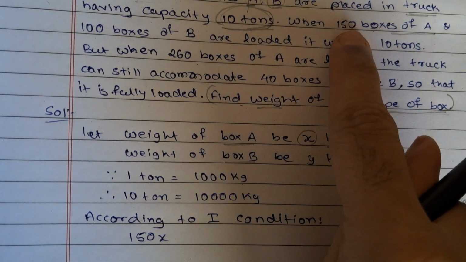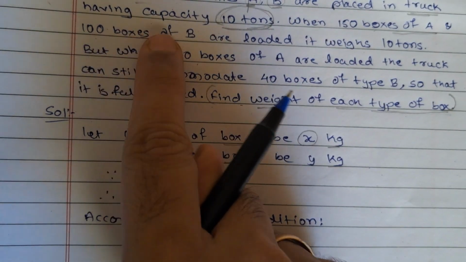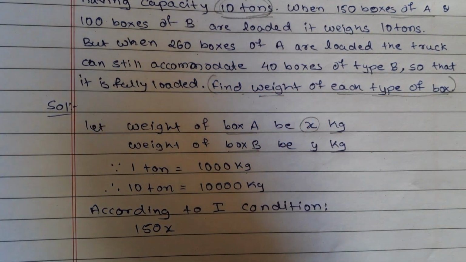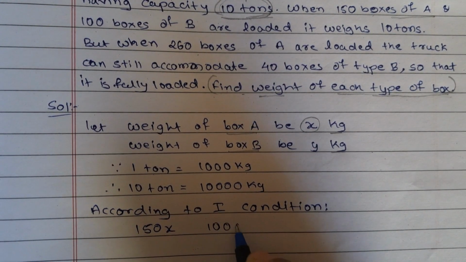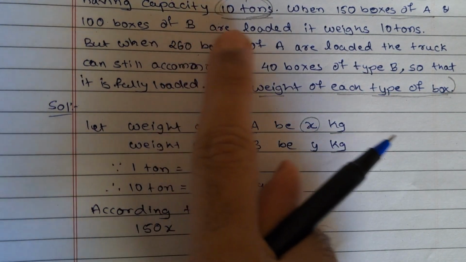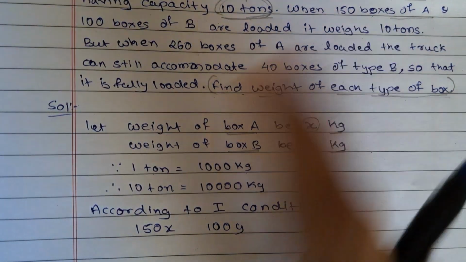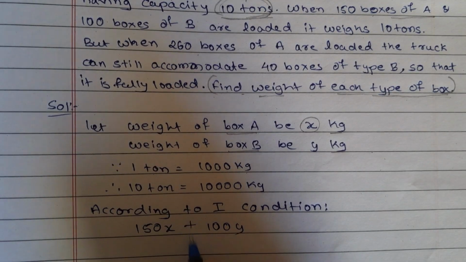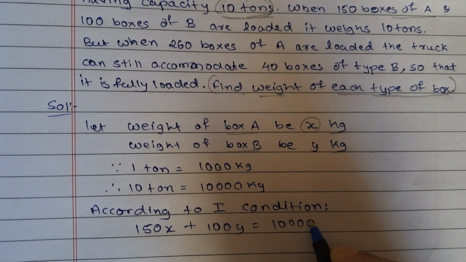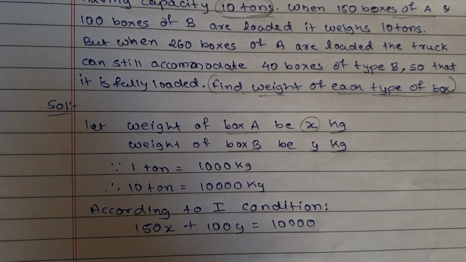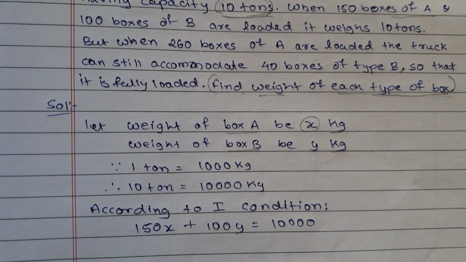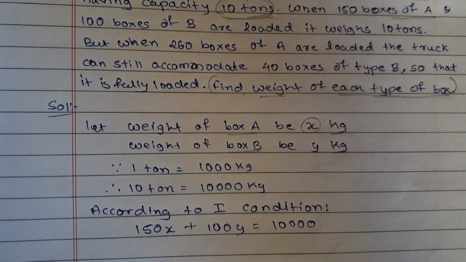And 100 boxes of B, B is y kg, so it will be 100y. When these are loaded, it weighs 10 tons. When I add them together, the total weight will be 10 tons, means 10,000. Because I have written 10 ton is 10,000, I can use 10,000 over here. Clear till here? Now let's proceed ahead.